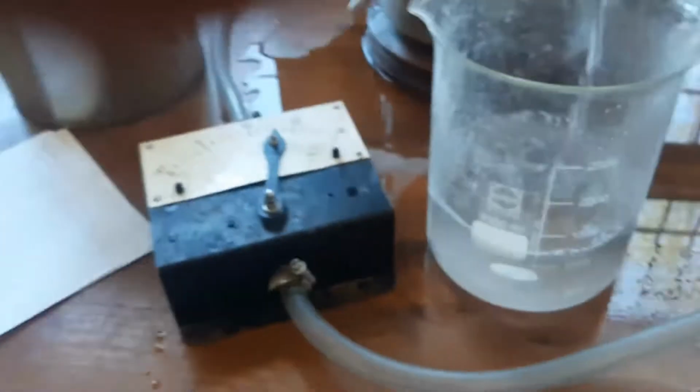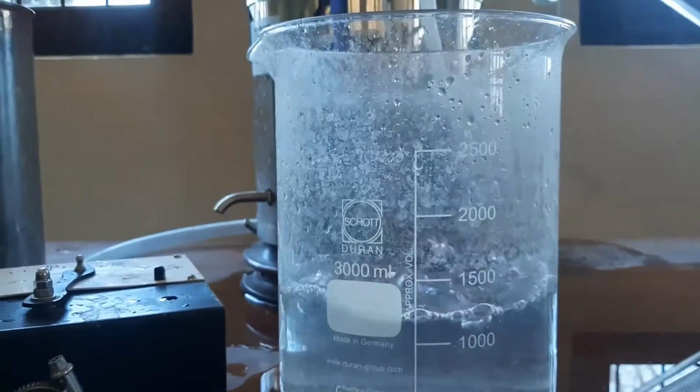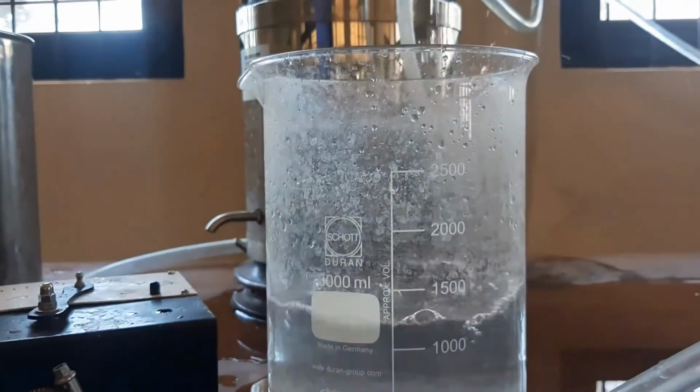Okay, so again I did. If you want, we can calculate one more time, but we don't need to, I think. Let's do up to 2000, up to 2 liters. Again you have to wait and you can see.